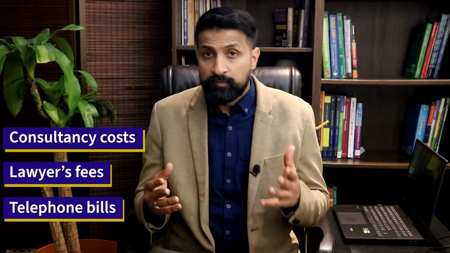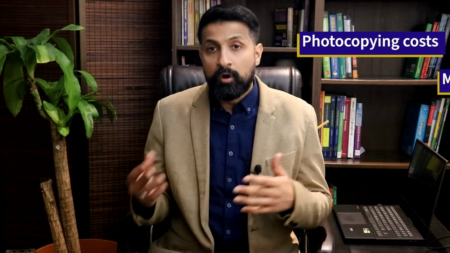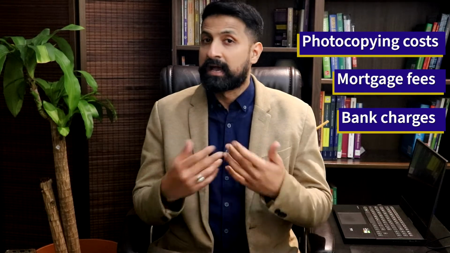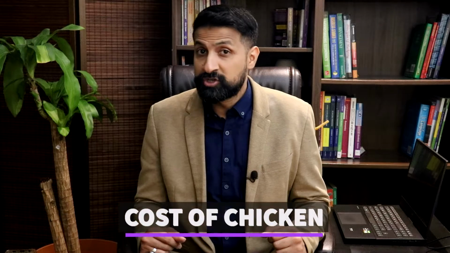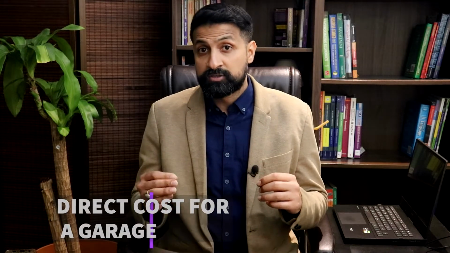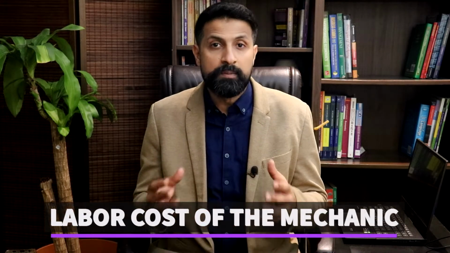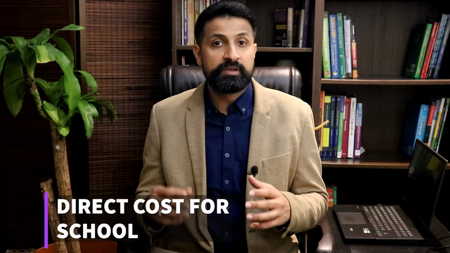For example, direct cost of purchasing a commercial building includes consultancy cost, lawyer's fee, telephone bills, photocopying cost, mortgage fee, bank charges, and so on. Direct cost for a chicken burger is the cost of chicken. The direct cost for a garage in servicing a car is the labor cost of the mechanic. In school, the direct cost is the salary of teachers.